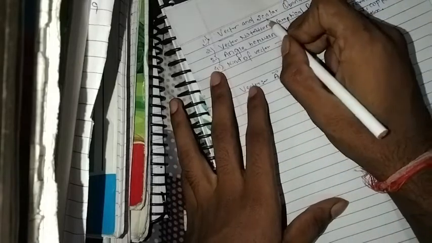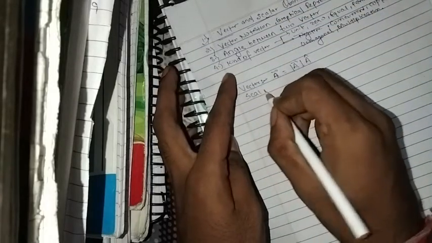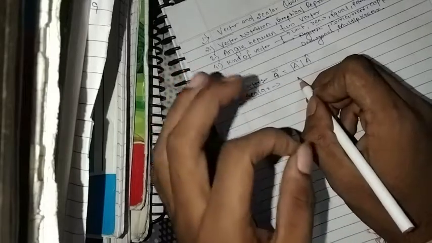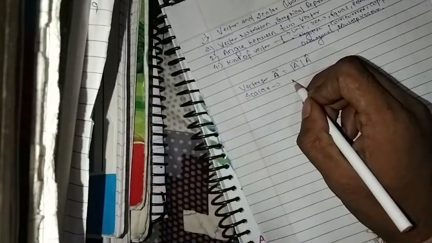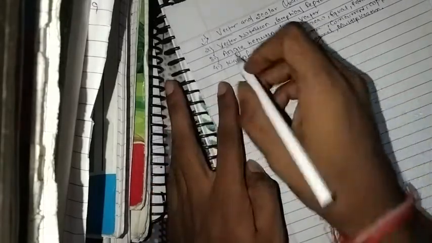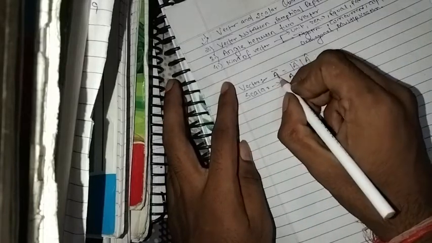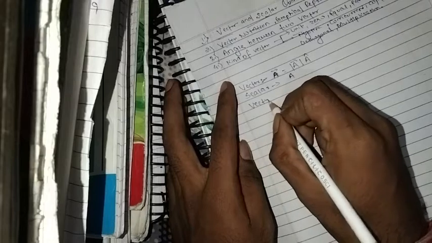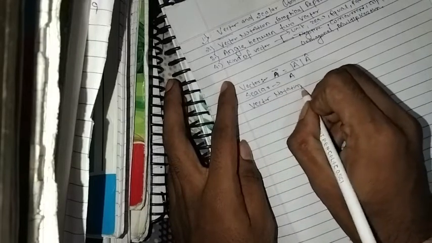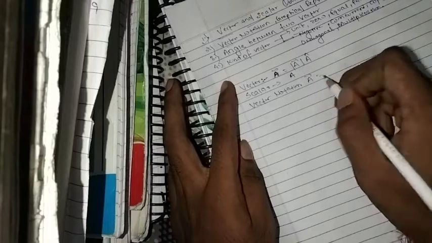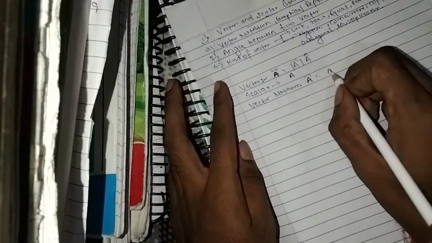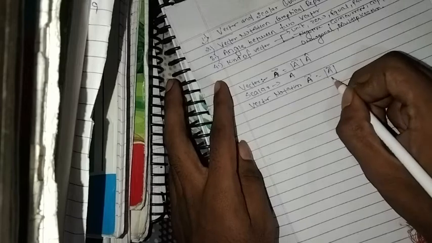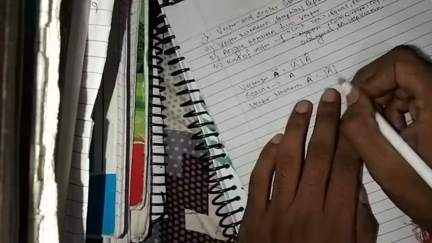A scalar quantity is a quantity which has only magnitude, not any direction. So we represent a vector with vector notation. A vector is written like this, and simply, it is denoted by its magnitude. This is the notation of magnitude, and this is the notation of its direction.